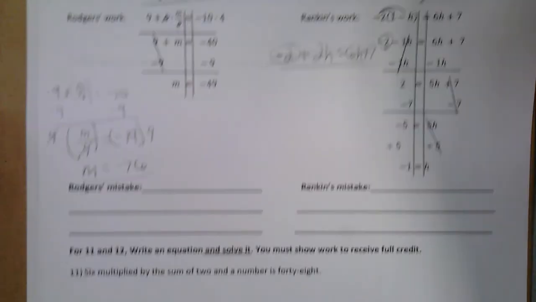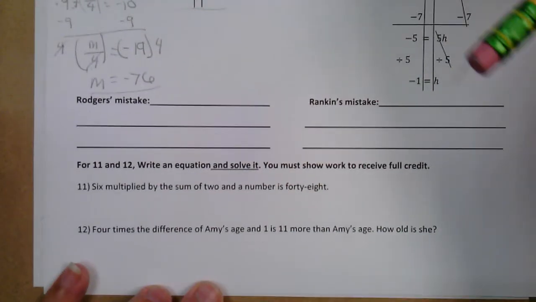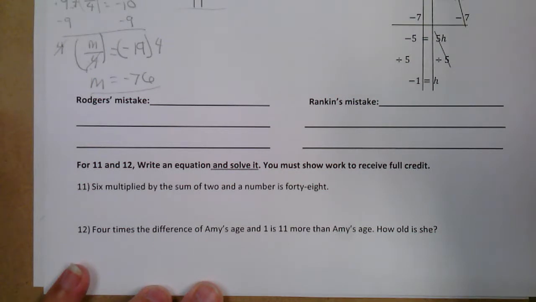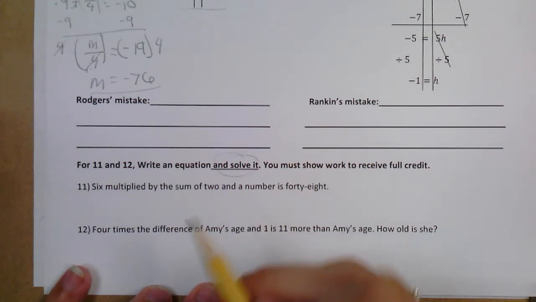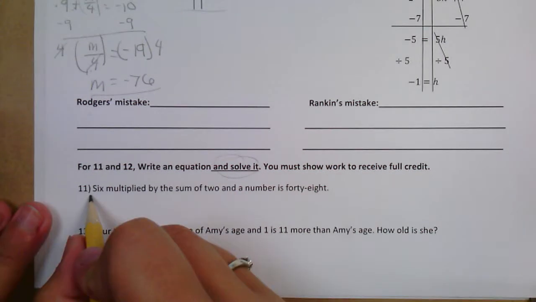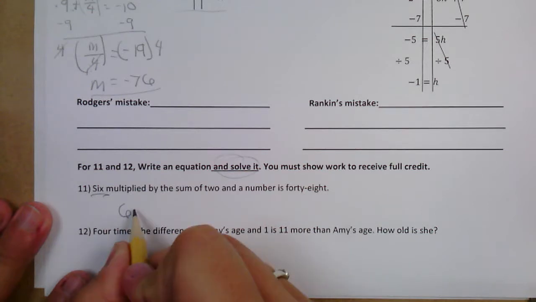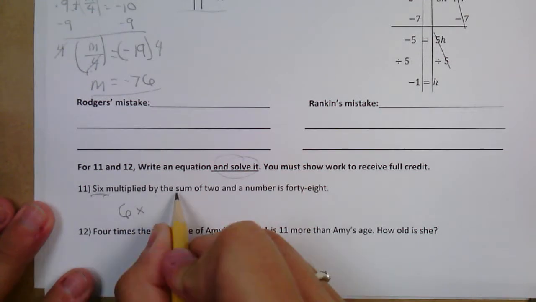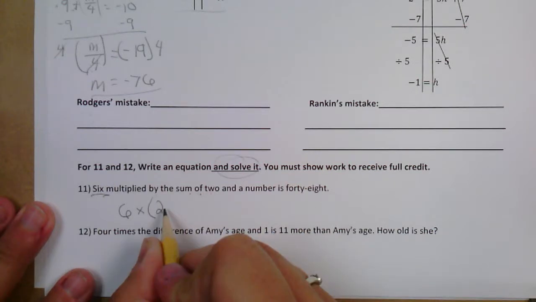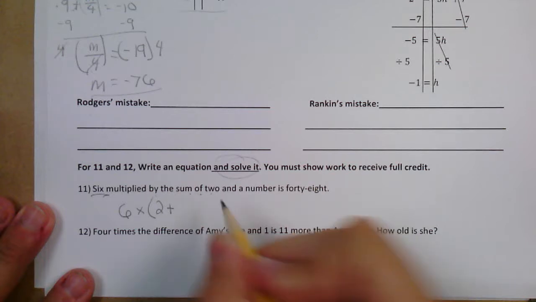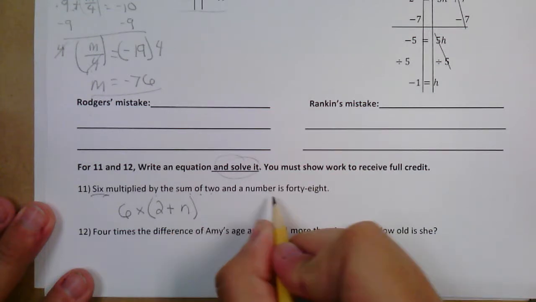Down below, I won't review this too much because it was in our last chapter. These are the ones where you're going to want to read them and write them as an equation. The only difference between this chapter and last chapter is this time they're actually asking you to solve. So last chapter, we would look at this and say 6, okay, that's a number, multiplied by the sum of, so sum of meaning parentheses, 2 and some number. So let's just call it n. Is, one of those magical equal words, is 48.